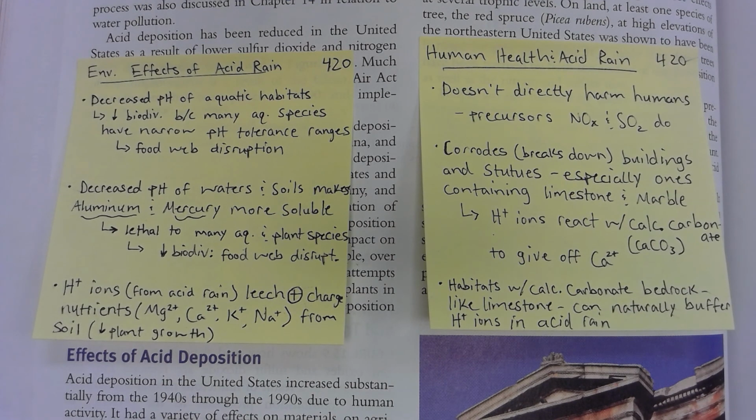So we have three big environmental effects of acid rain that we need to know about. The first one is that we can have a decrease in the pH, so we lower the pH or make it more acidic in aquatic habitats or water sources. And this is a problem because many aquatic species, such as fish and amphibians especially, have narrow pH tolerance ranges.